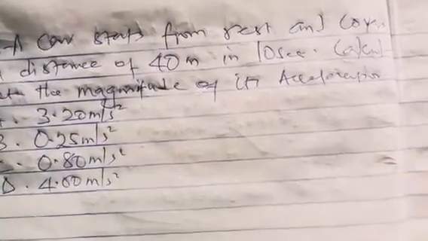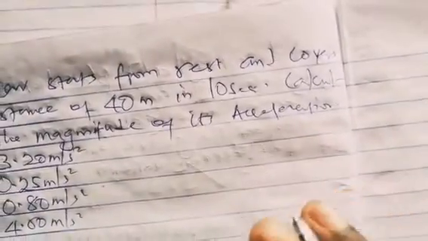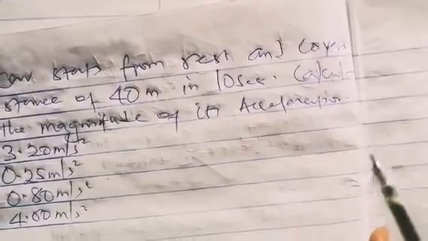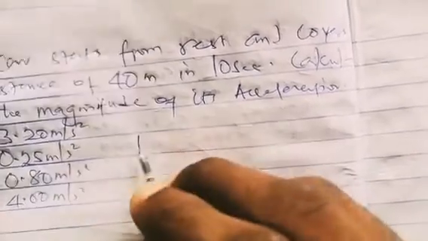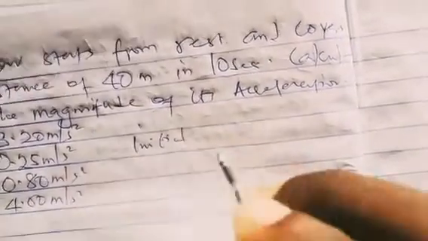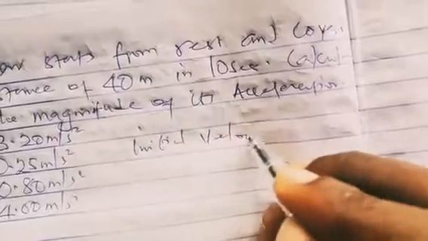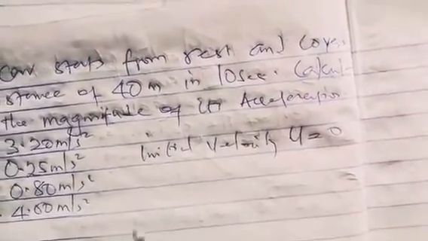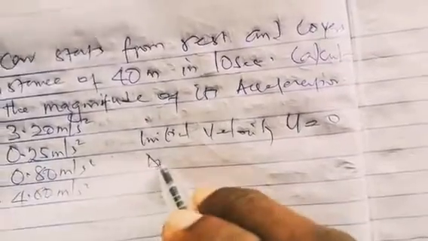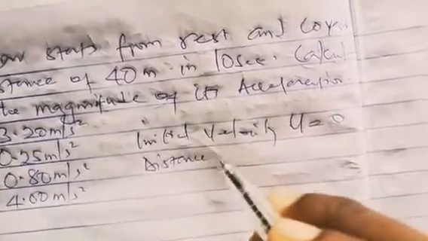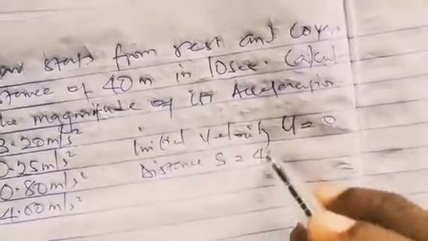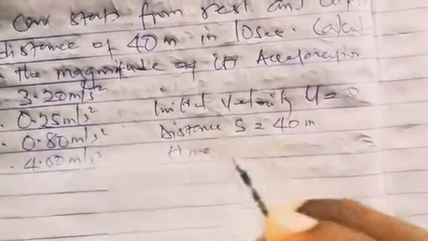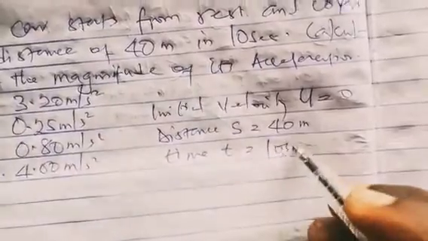Alright, so I'm going to show you how to do this. First of all, the car starts from rest. When a car starts from rest, it means the initial velocity is 0. So the initial speed of the car, u, is equal to 0. Also, it covers a distance, so distance traveled, s, is given as 40 meters, and the time taken to cover this distance, time t, is 10 seconds.